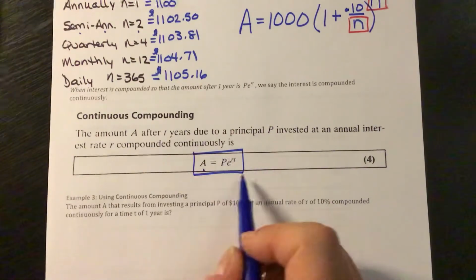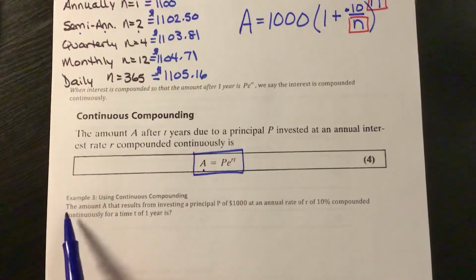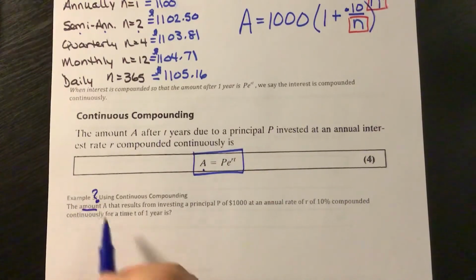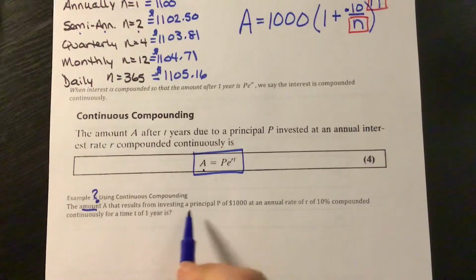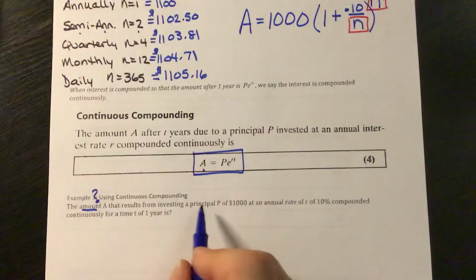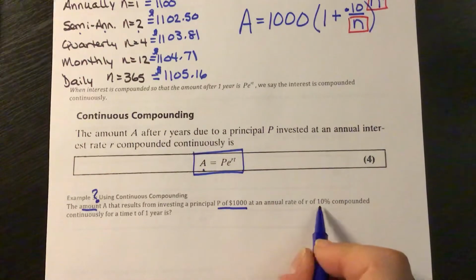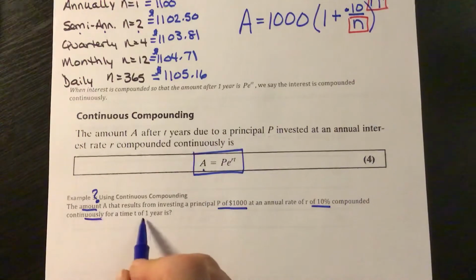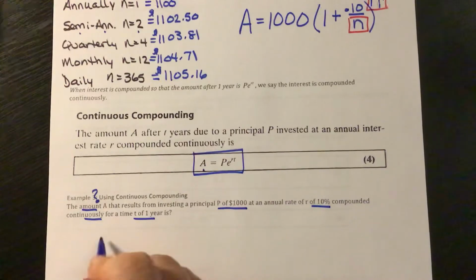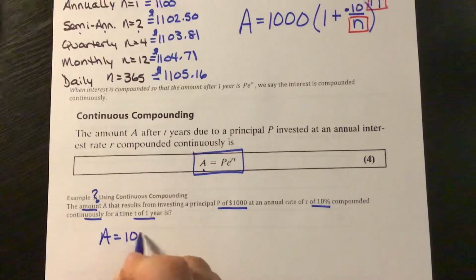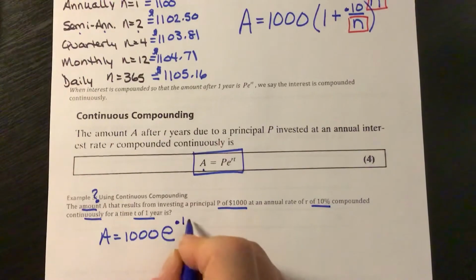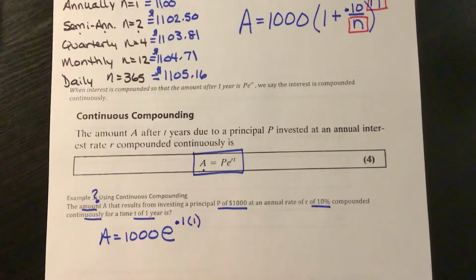All right, so let's do some calculations with that. It says that the amount A, that's what we want to find here. We want to find the amount that results from investing that same principal from above. So we have $1,000 and my rate is 10%, and this time I'm compounding continuously for my time of 1 year. So to find that amount, I'm going to start with $1,000. I'm going to multiply that by E to my rate, which is 0.1, times the time, which is 1.